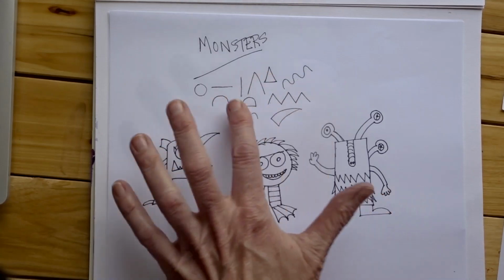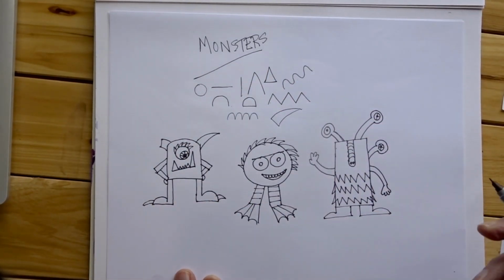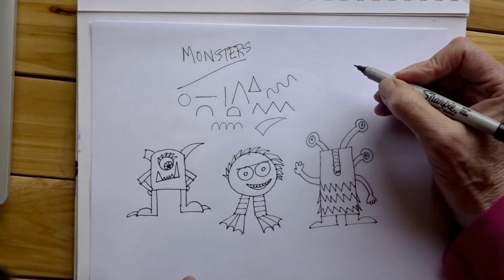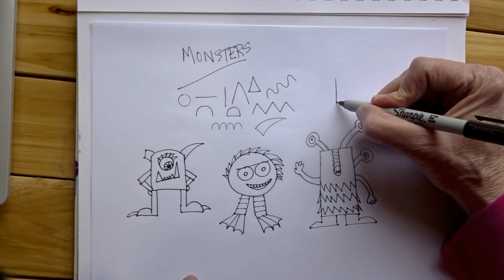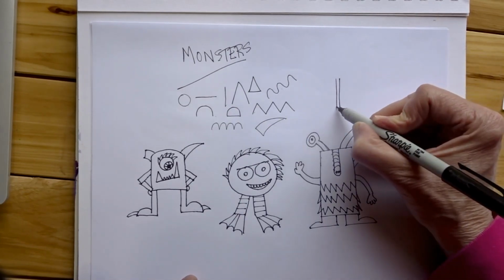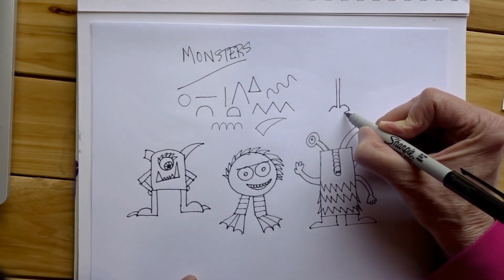You're going to use all of these things, which everybody can do, and you're going to put them together into some crazy monsters. Let's try one more before you go. I'm going to try that one-legged monster again. Long leg like this, and then a big foot that will balance him out.